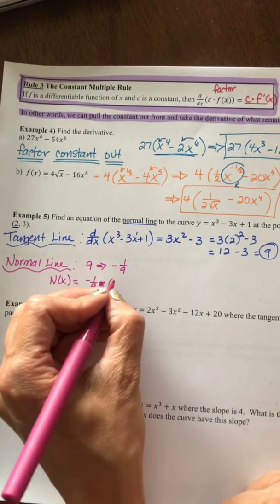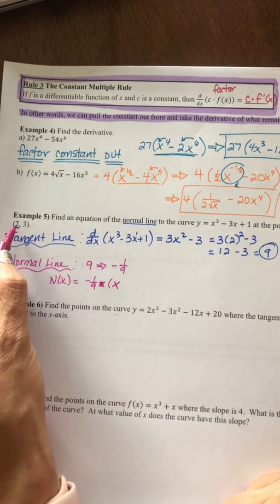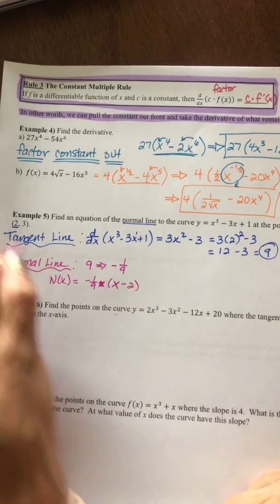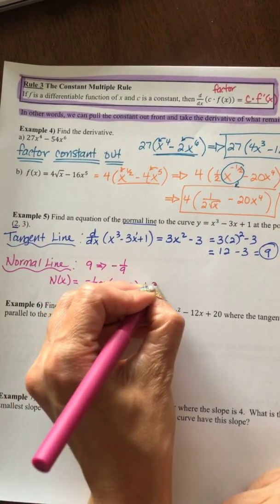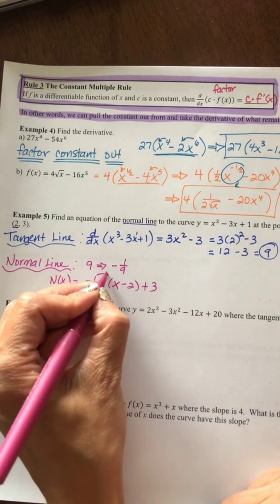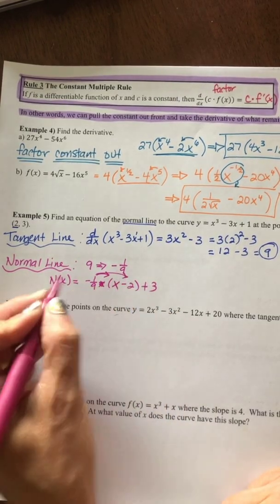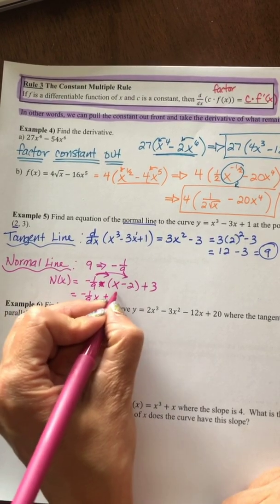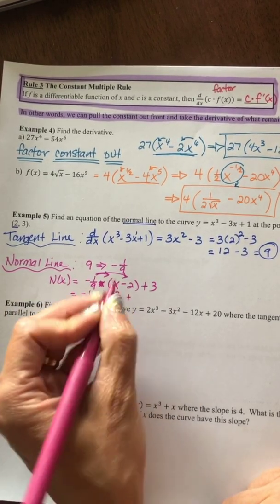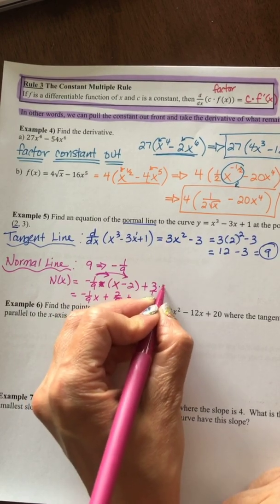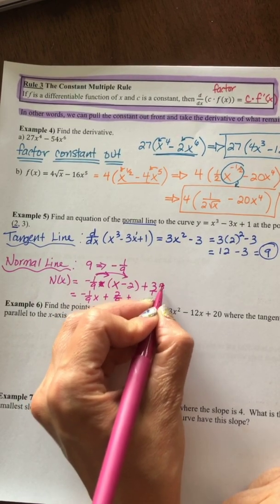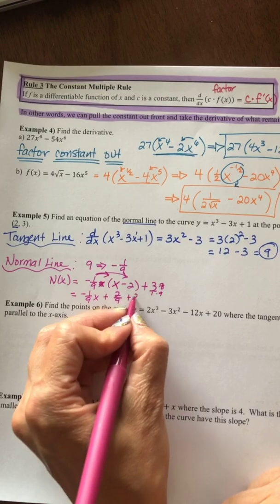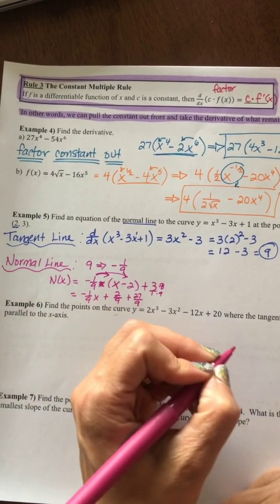All right, so negative 1/9 times x, and then the minus 2 from that point it gave us, and then the y value is a plus 3. Let's go ahead and distribute. So that would be negative 1/9 x, negative times negative is positive, 2/9, plus, let's go ahead and get a common denominator, multiplying top and bottom by 9. 9 times 3 is 27.